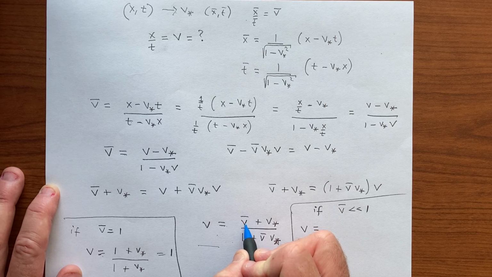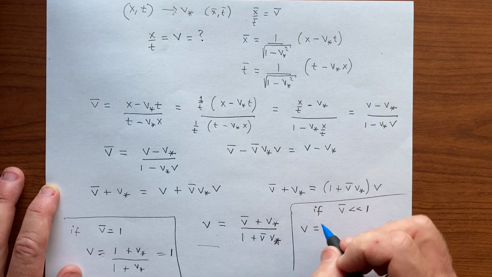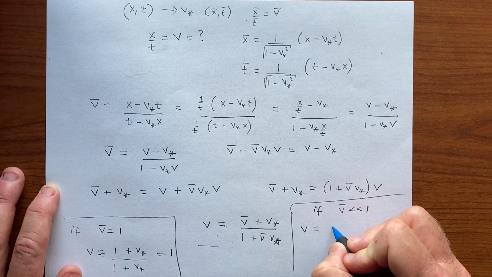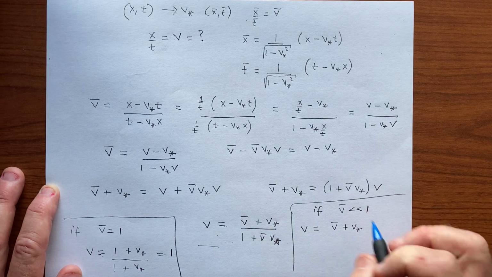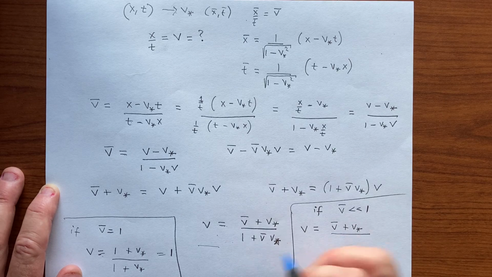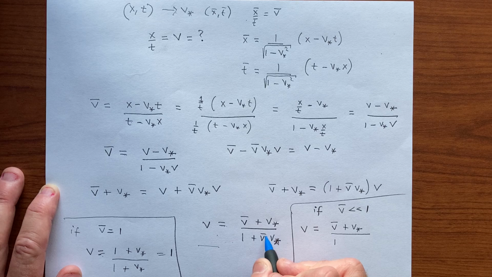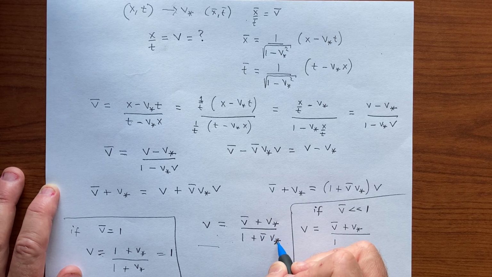So here's v bar, and so here we have whatever the small value is plus the relative velocity divided by 1 plus v bar, which is very small, times v star.